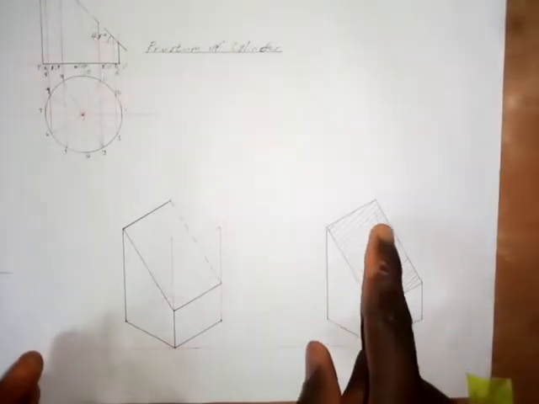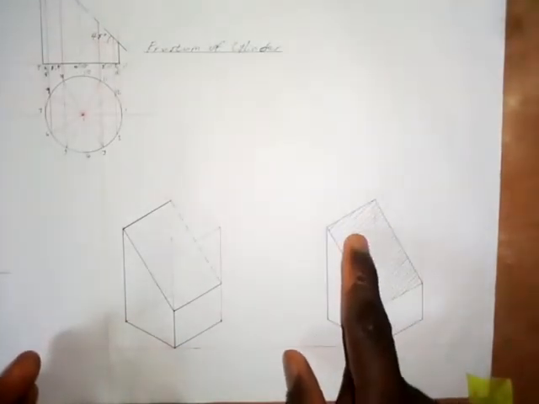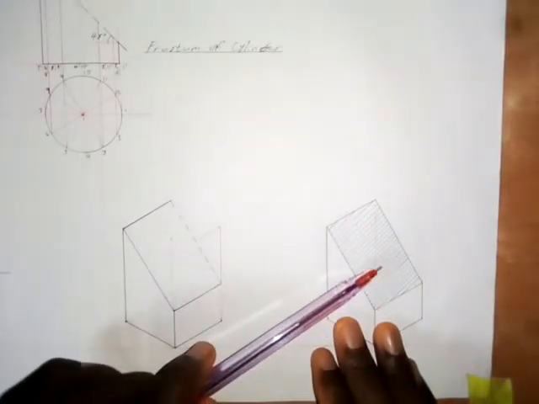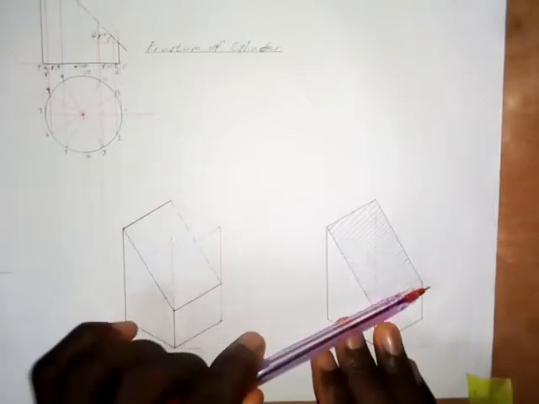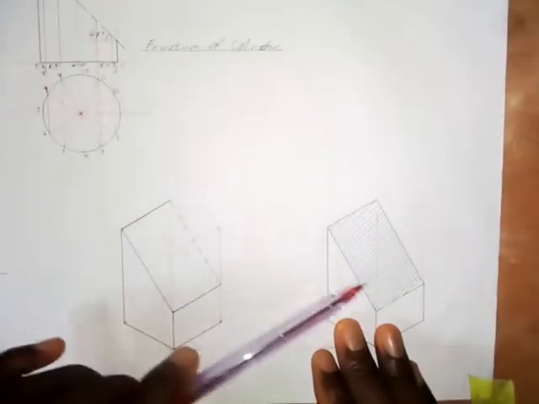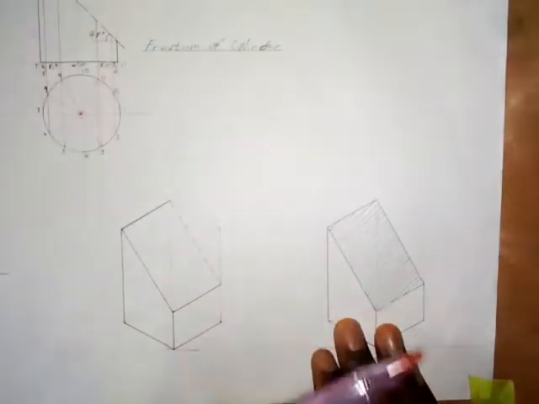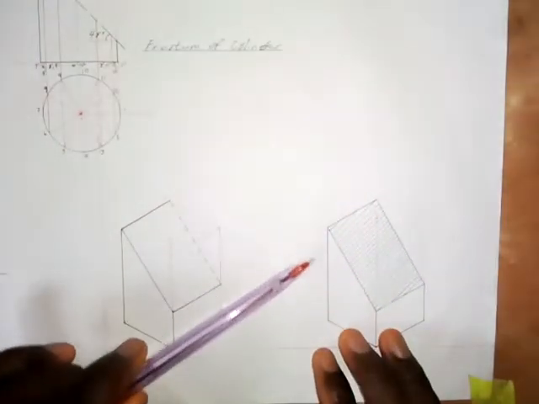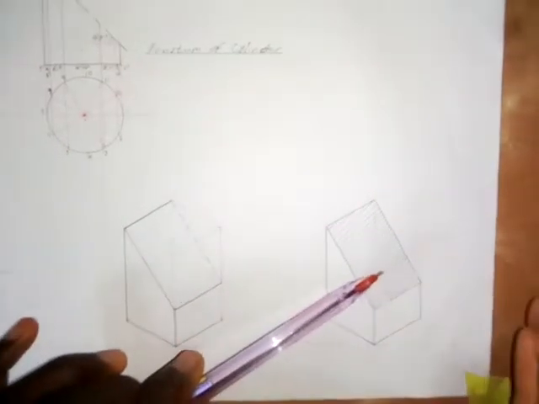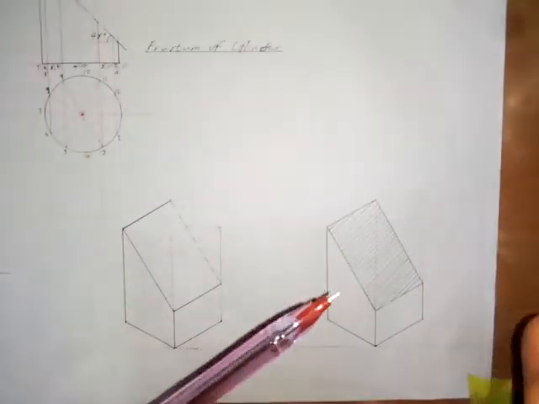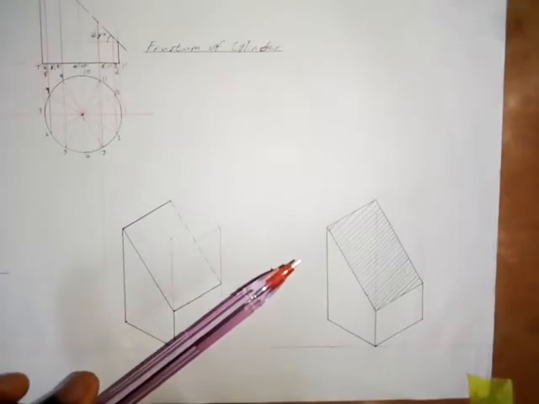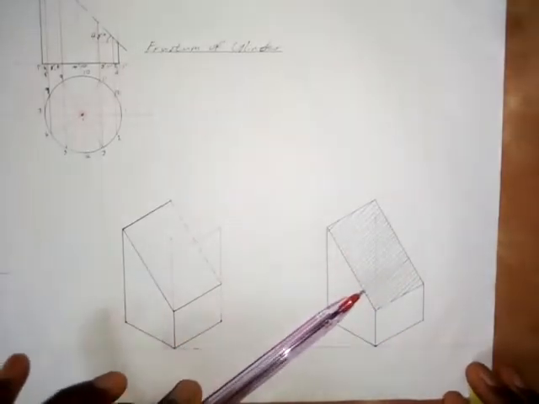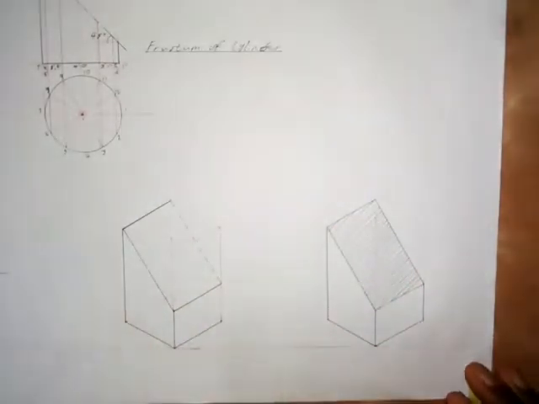So the part that remains is what we have here, and the surface that looks rough is what we have here. And we have to show the rough surface with the use of hatching lines, and that is what I've done here. So when a part of a solid object is cut off, the remaining part is called a frustum, and on the top part of that frustum we have a rough surface, and that's what I've shown here. This is a frustum, or we call it a truncated solid.